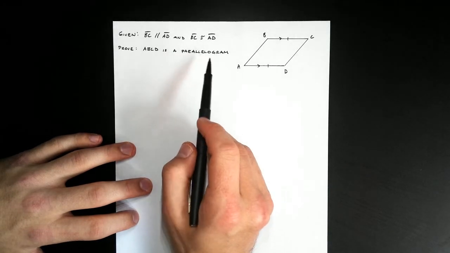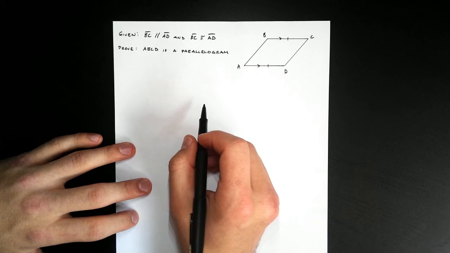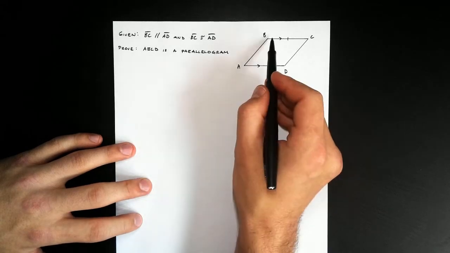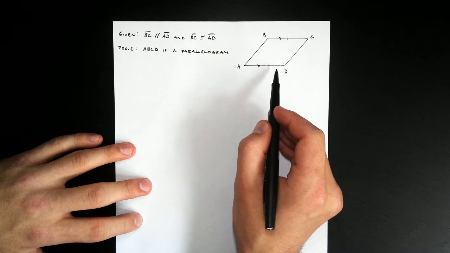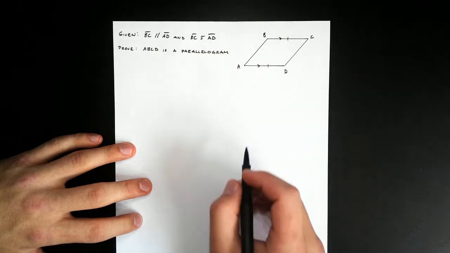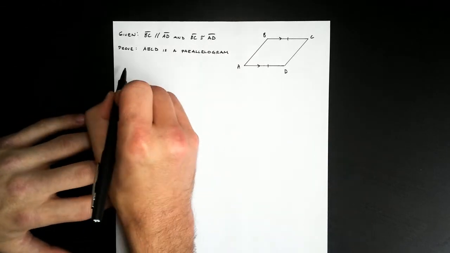In order to do that, we need to use the definition. The definition says that the opposite sides are parallel. We already know that one pair of sides is parallel. I just need to get that the other pair is parallel, and then we can use the definition.